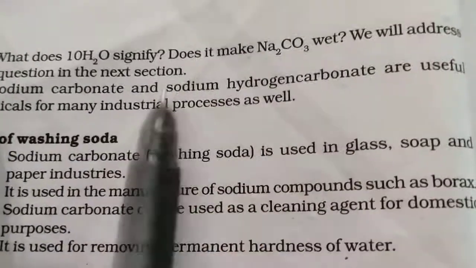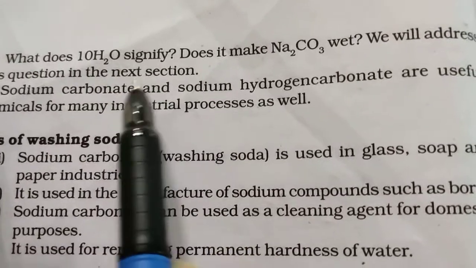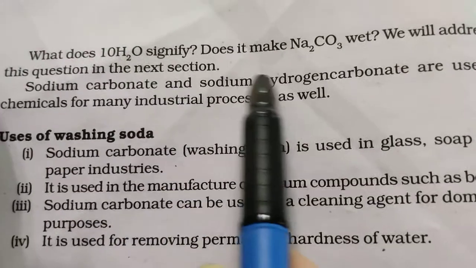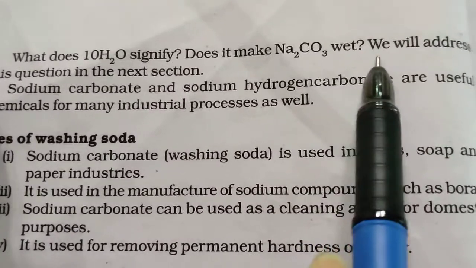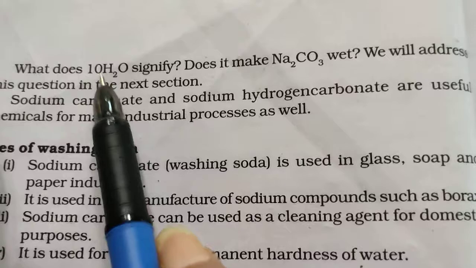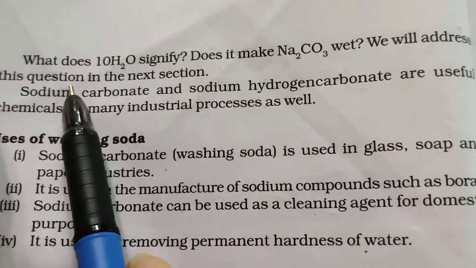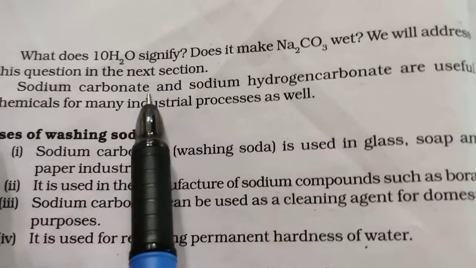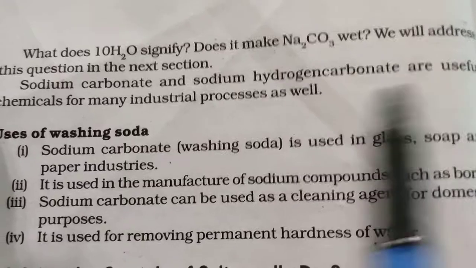What does 10H2O signify? Does it make Na2CO3 wet? We will address this question in the next section.